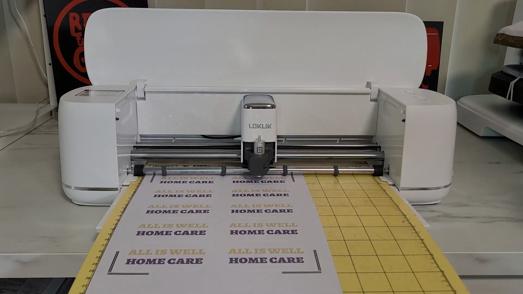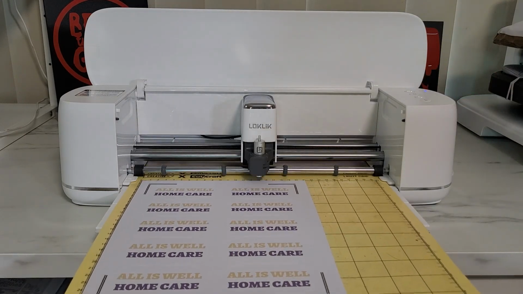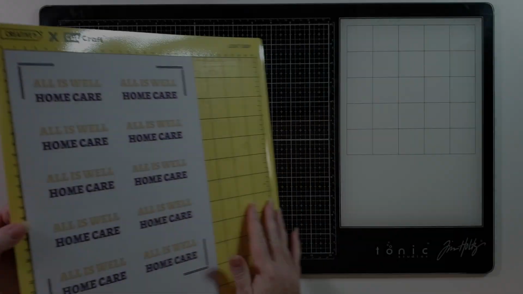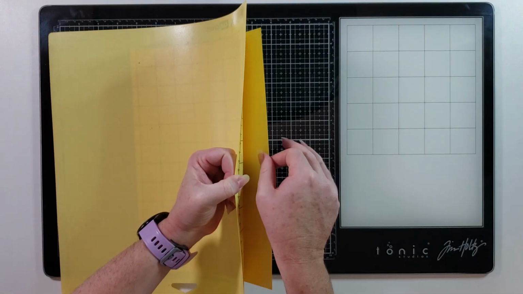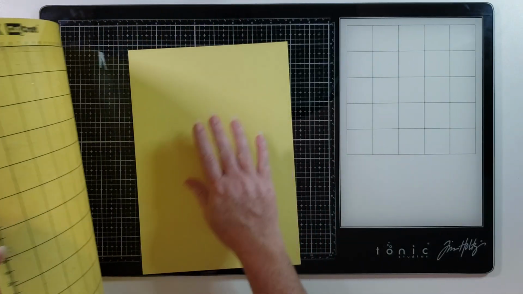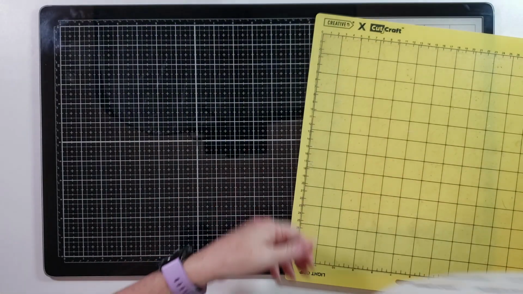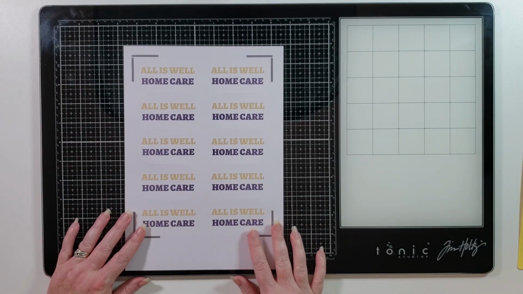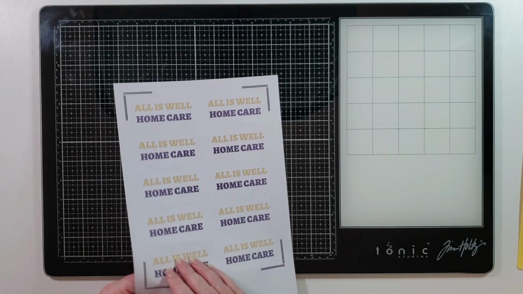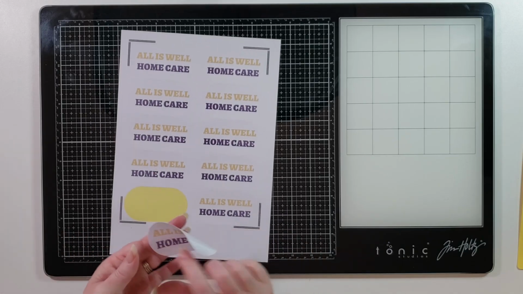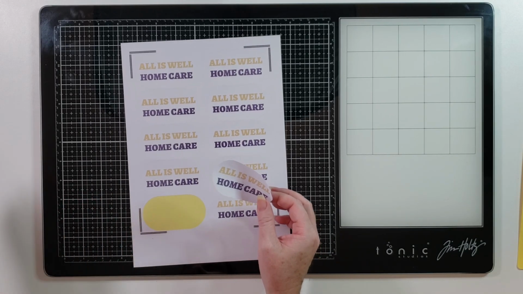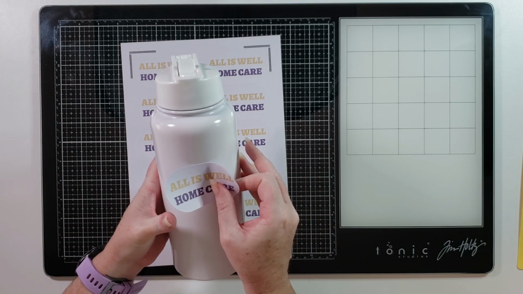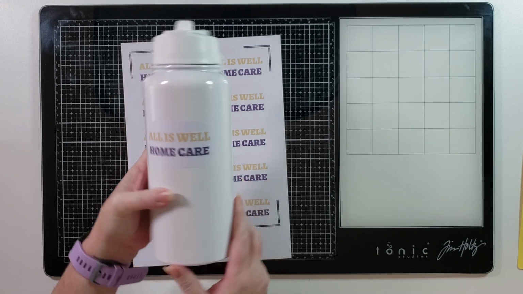And when it's all finished, we can come over, press the unload button, flip our mat over and just pull down our sticker paper from the mat. And our stickers are all cut out and ready to go. So we can put that on a drink bottle or whatever you want to put it on. Just like that.